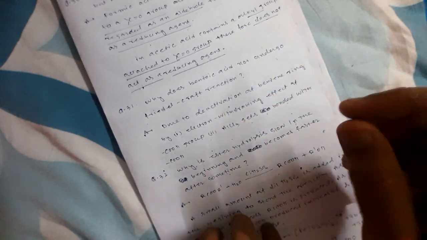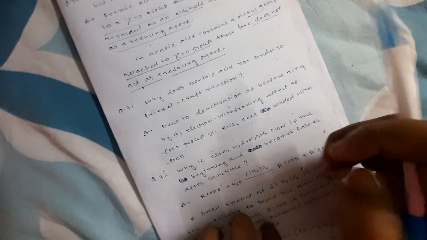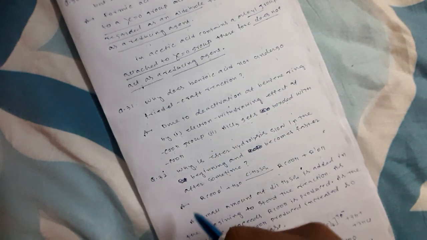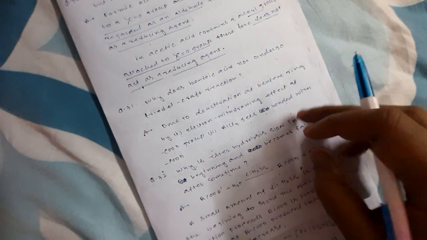with benzoic acid, because the COOH group is an electron withdrawing group, so it will deactivate the ring. But Friedel-Crafts reactions normally occur with electron rich rings, that means rings which donate electrons, but not with those which withdraw electrons.